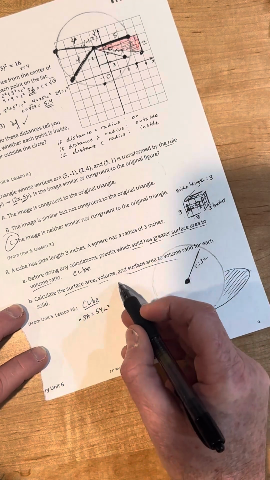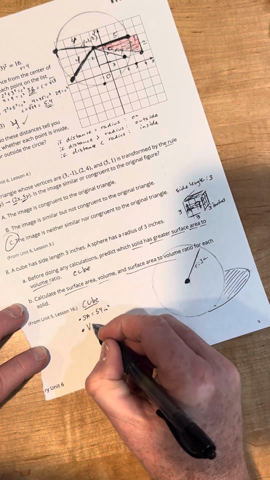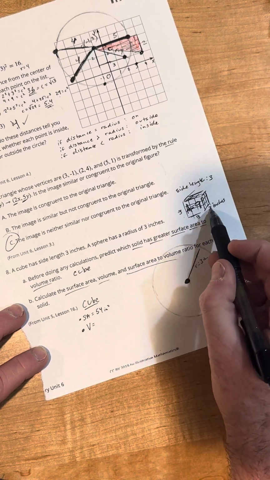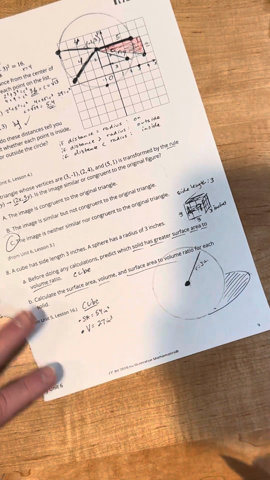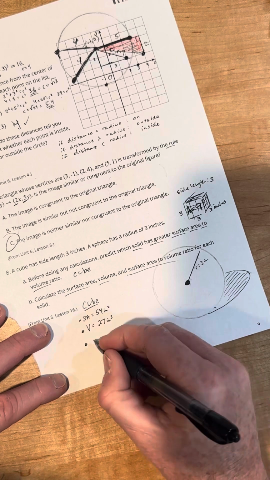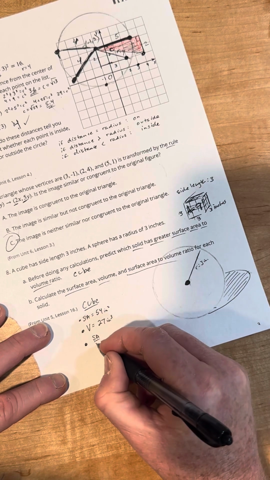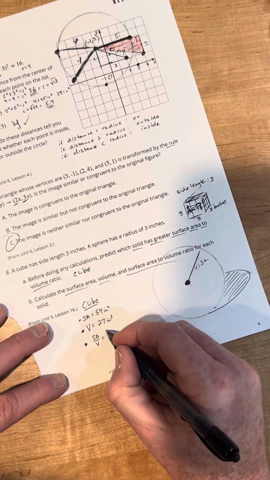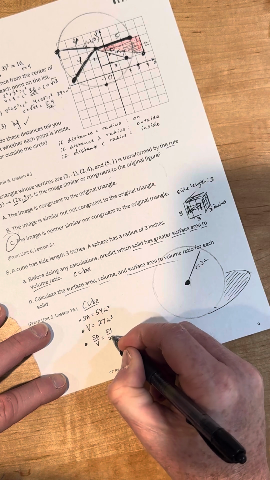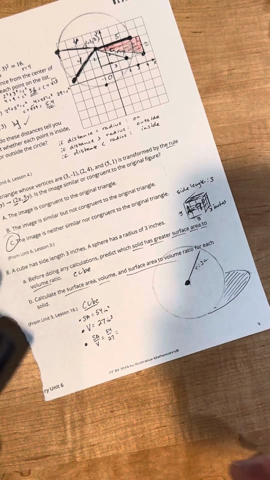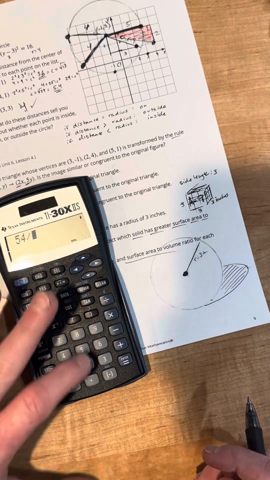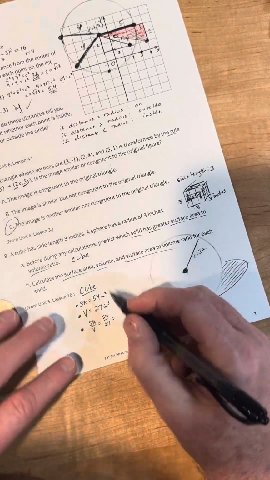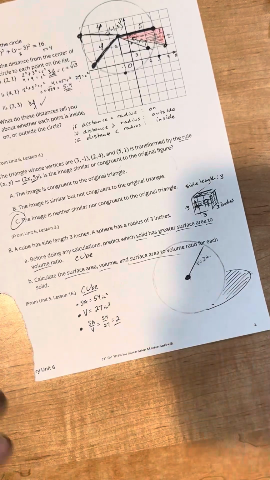Volume of the cube will be 3 times 3 times 3, which is 27 cubic inches. Surface area to volume ratio will be 54 over 27, which is 2. So surface area to volume is 2.